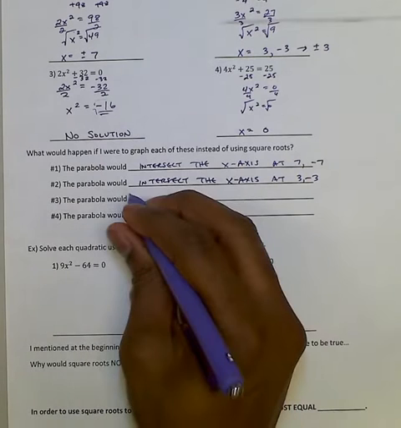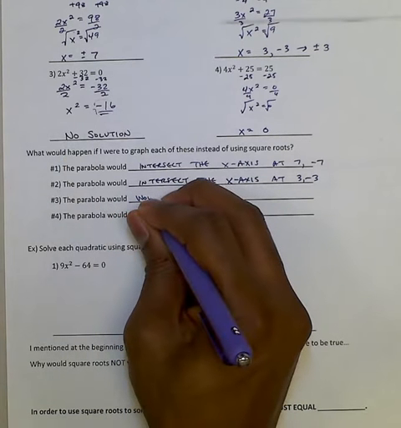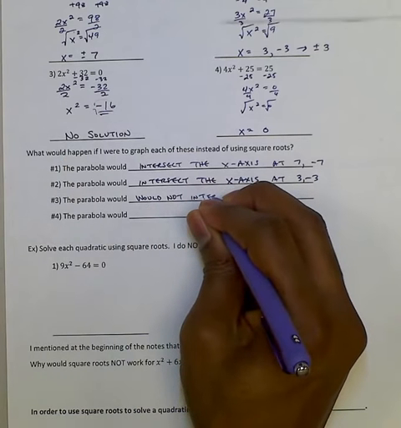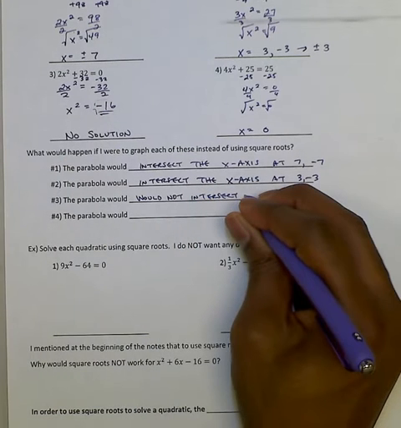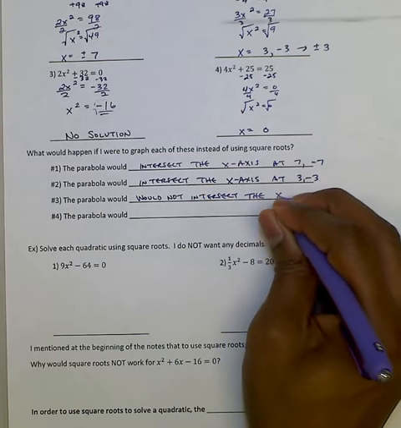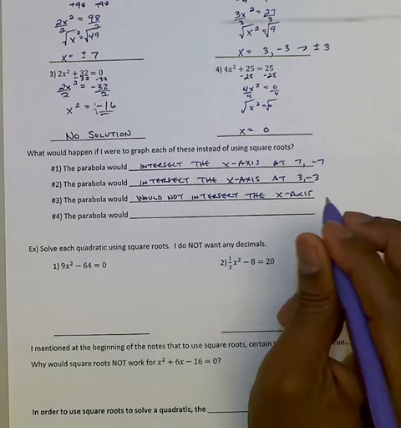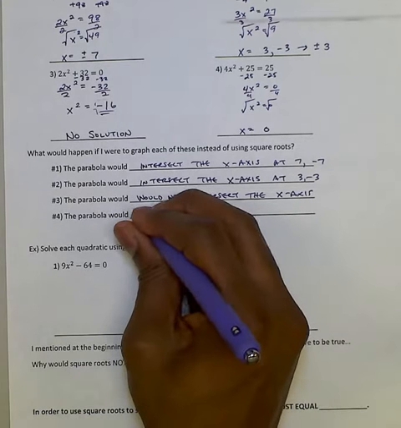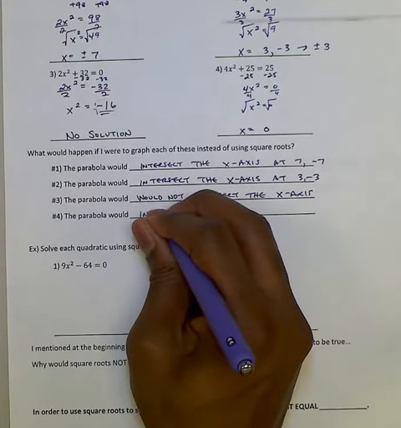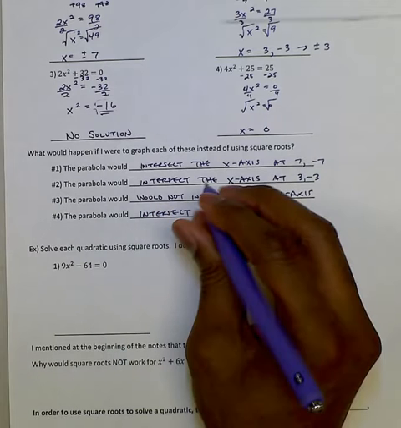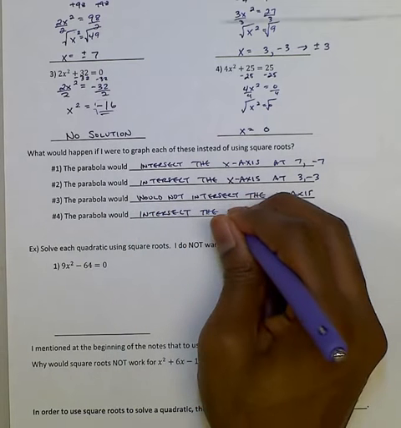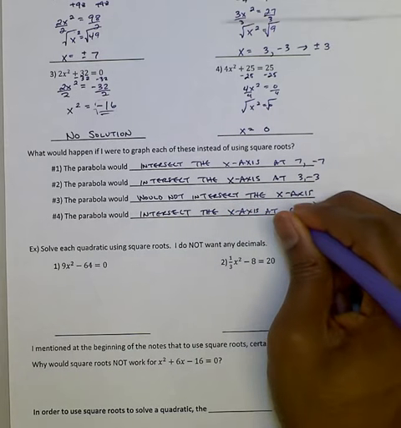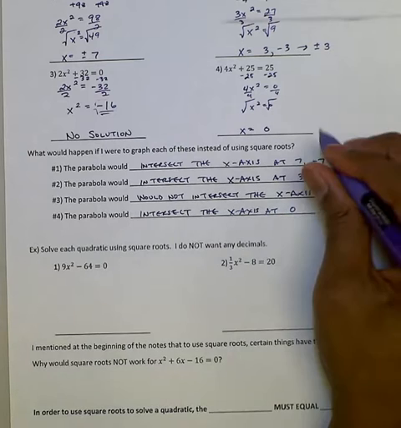Number 3 would not intersect the x-axis. That's why there's no solution. And number 4 would intersect only at 0. And these are all the x values that work.